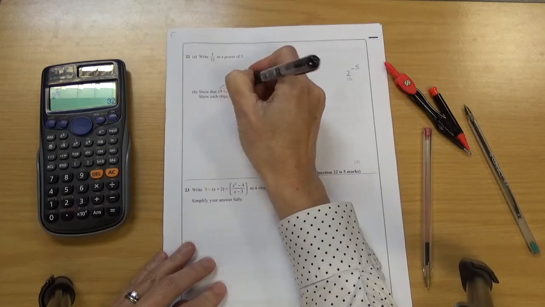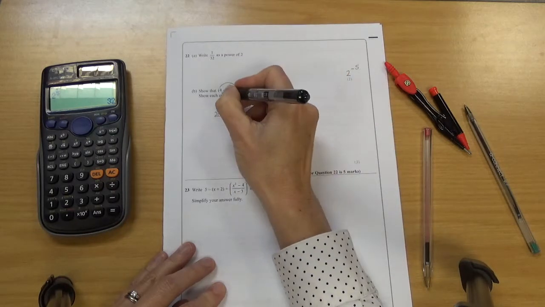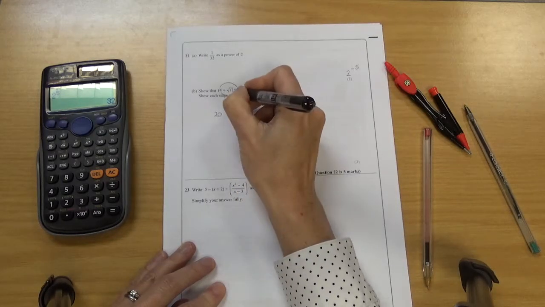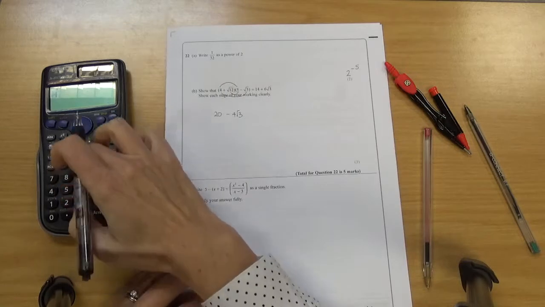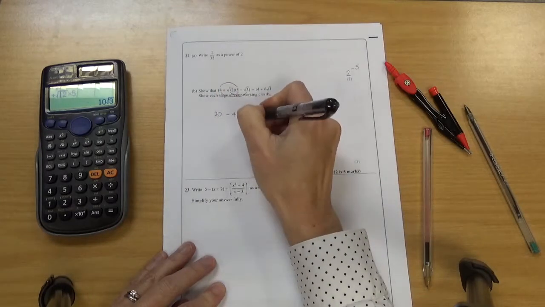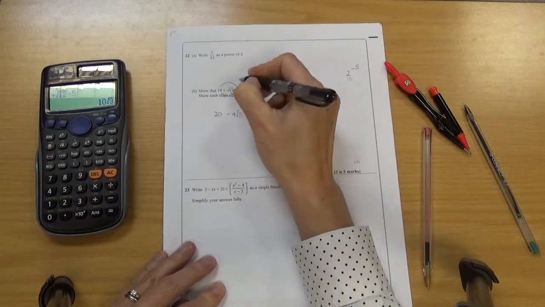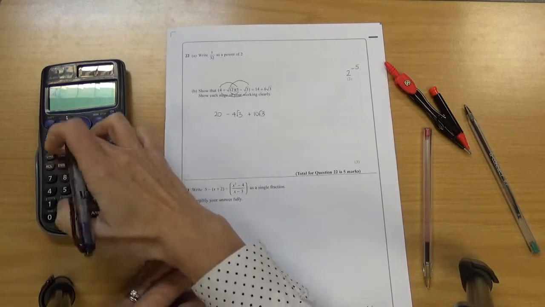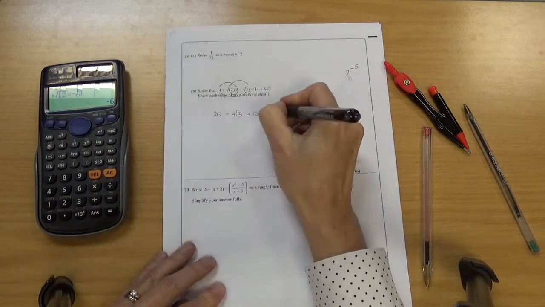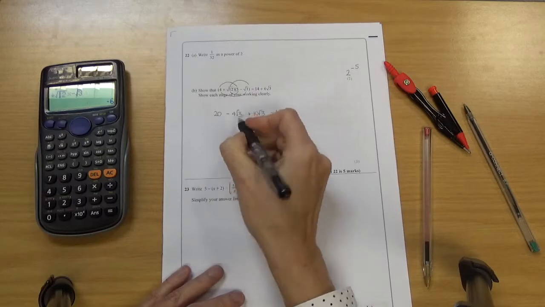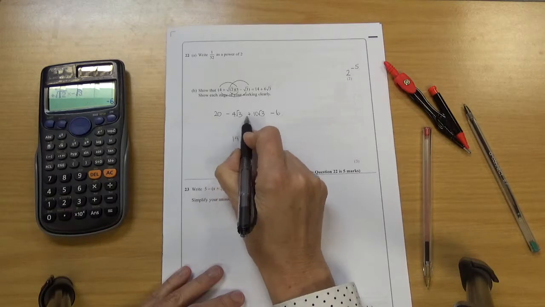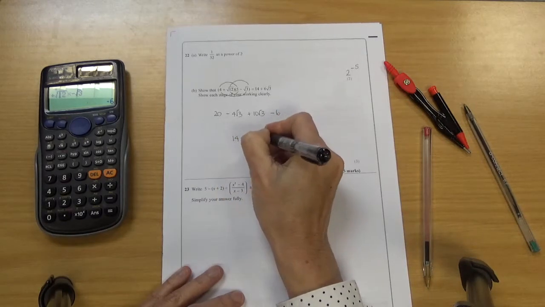FOIL. 4 multiplied by 5 is 20. 4 multiplied by negative root 3 is negative 4 root 3. Positive root 12 multiplied by 5 for the inners is positive 10 root 3, and the lasts, positive root 12 multiplied by negative root 3 is negative 6. Put the two whole numbers together, so 20 subtract 6 is 14, negative 4 root 3 plus 10 root 3 is plus 6 root 3.